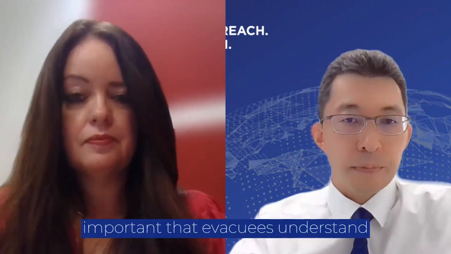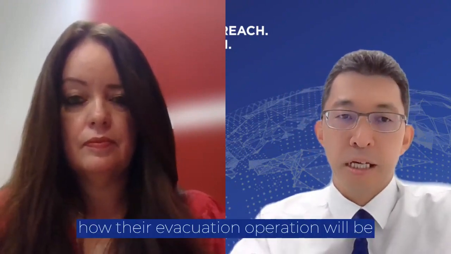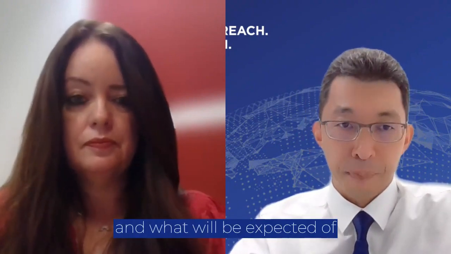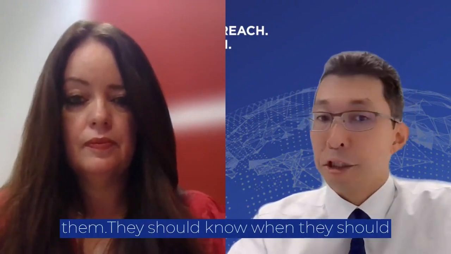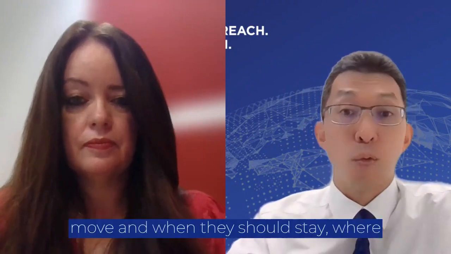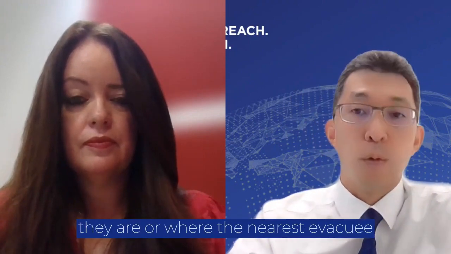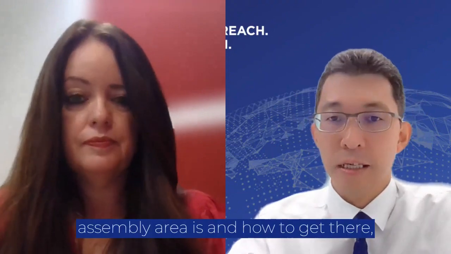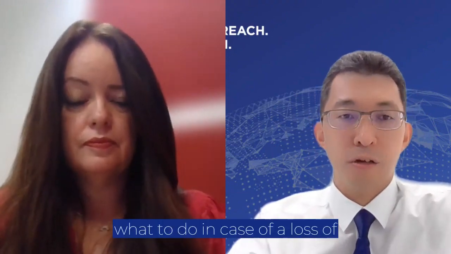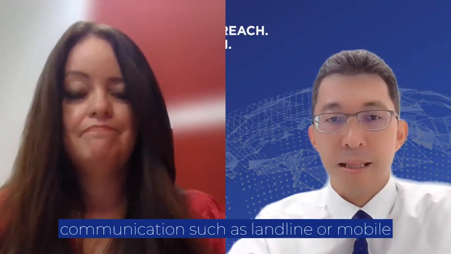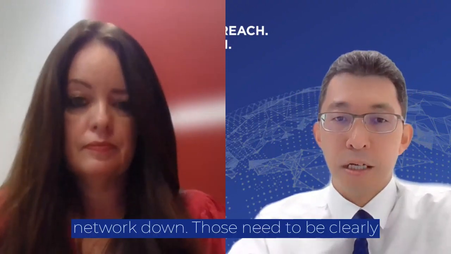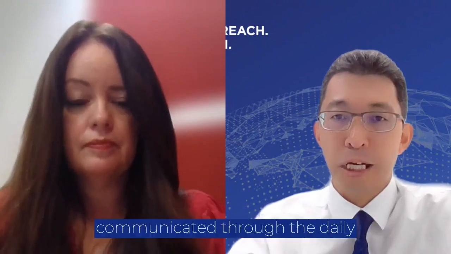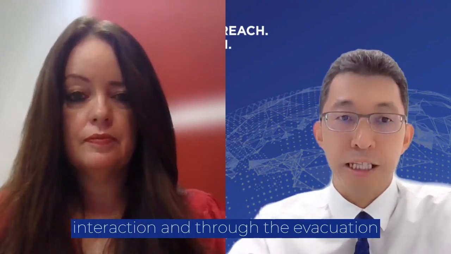It's also important that evacuees understand how their evacuation operation will be and what will be expected of them. They should know when they should move and when they should stay where they are, or where the nearest evacuee assembly area is, and how to get there, what to do in case of a loss of communication, such as landline or mobile network down. Those need to be clearly communicated through the daily interaction and through the evacuation leader.